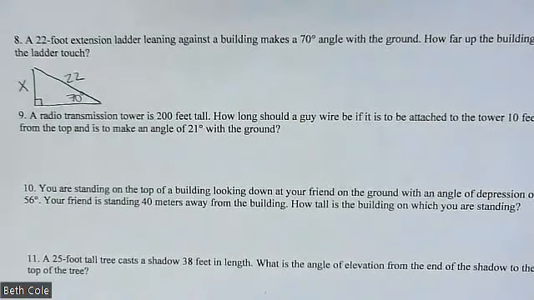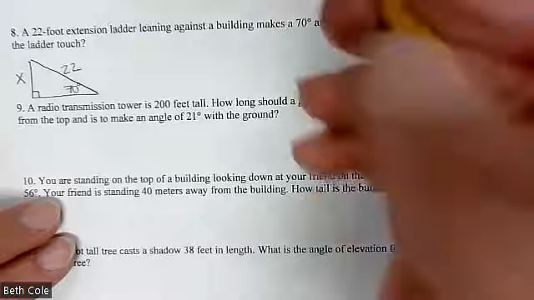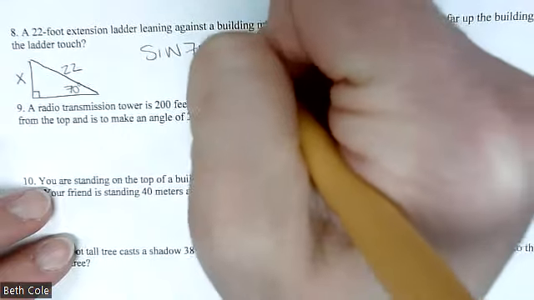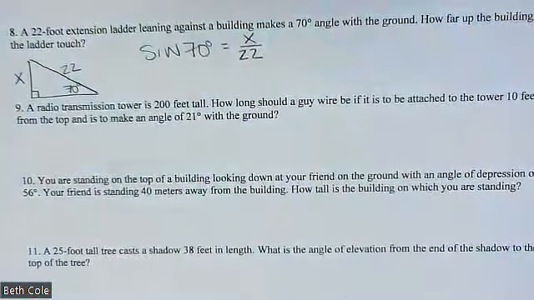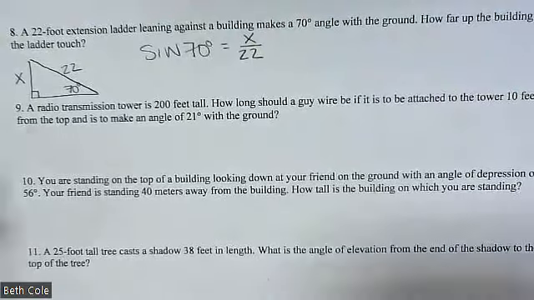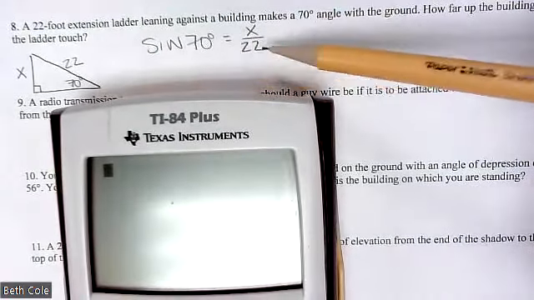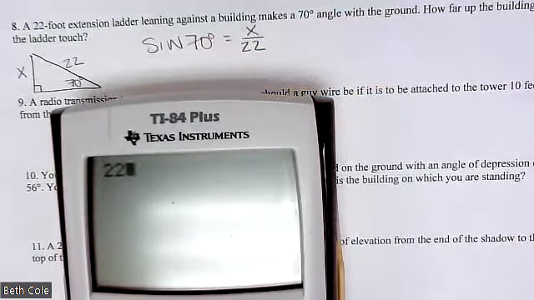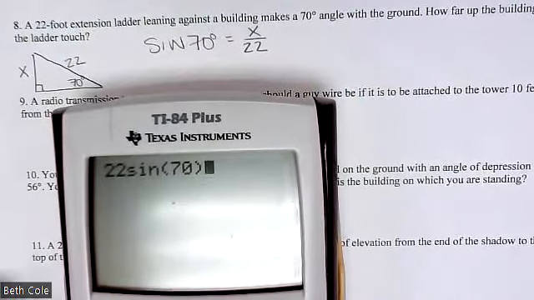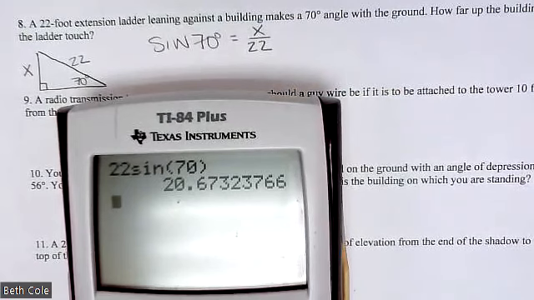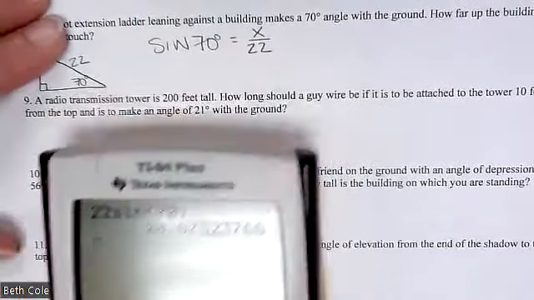Now you're going to pick sine, cosine, or tangent. It is sine because we have opposite and hypotenuse. So sine of 70 equals X over 22. And then the last step is type it in. How would you type that one? Good, you're multiplying the 22 over, so it'll be 22 sine 70. And you should get a number sort of close to 22. If you get a number that's like 7,000, you should be like, hey, it's not right. A 22-foot ladder can't reach up that far. I got 20.673.